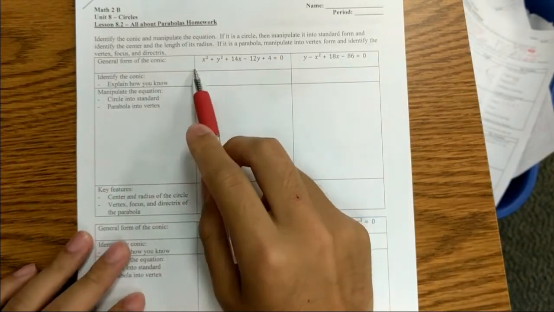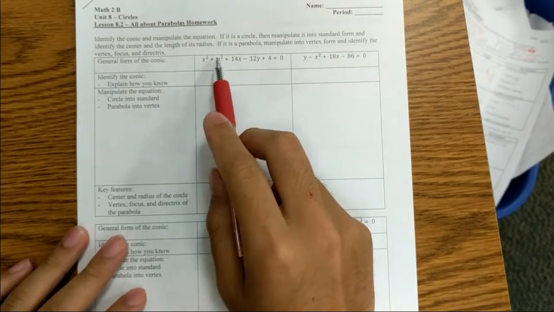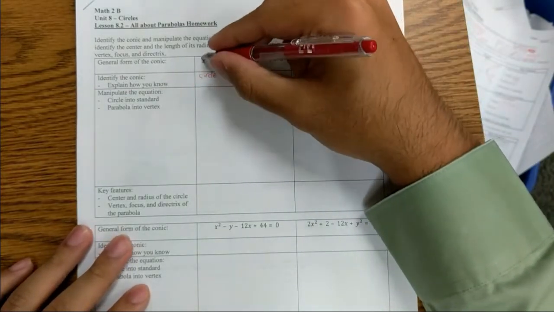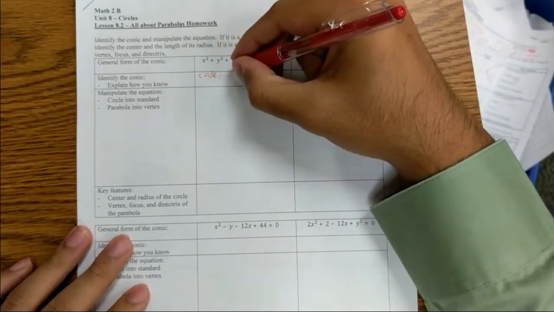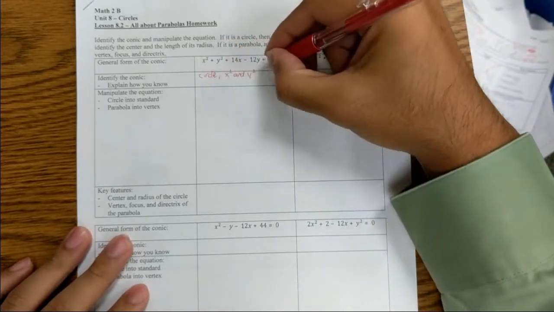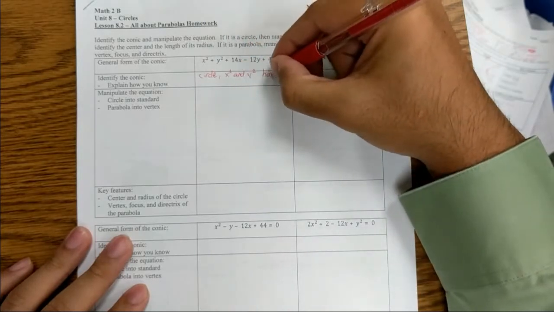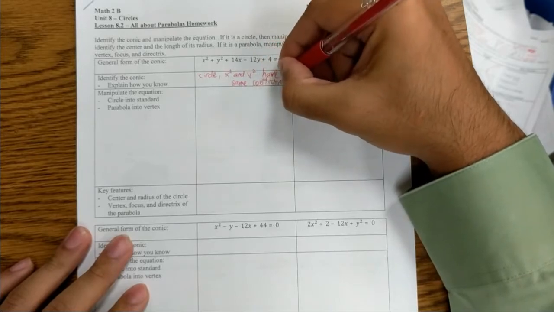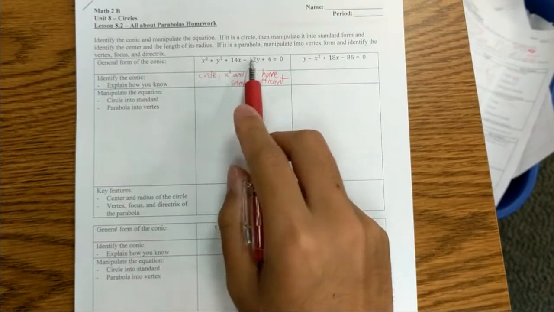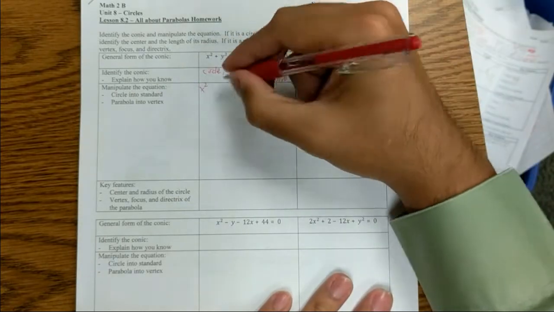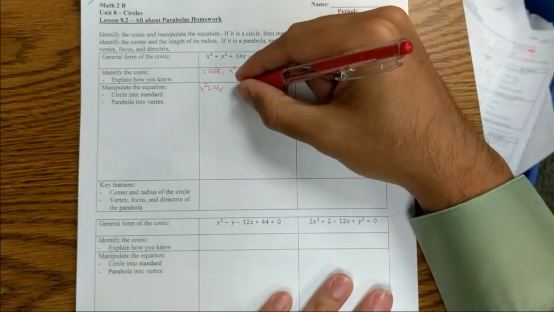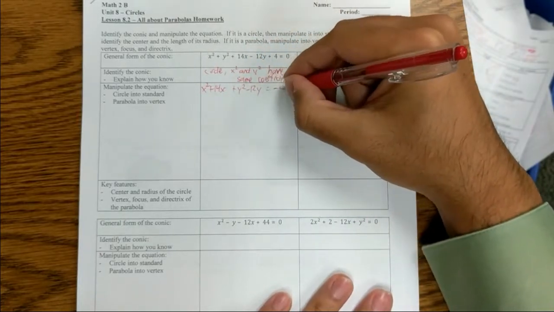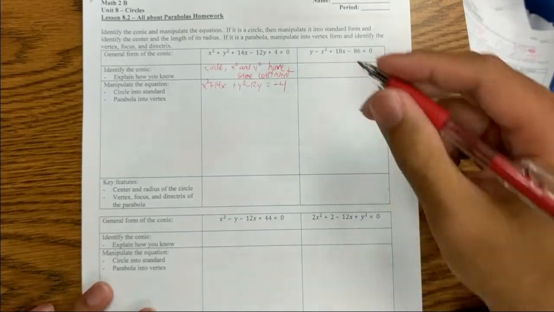Okay, this one is a circle because I've got both an x squared and a y squared term with coefficients of 1, by the way. Okay, so we want to get this in standard form, so let me rearrange it. And I'm going to move the 4 over.